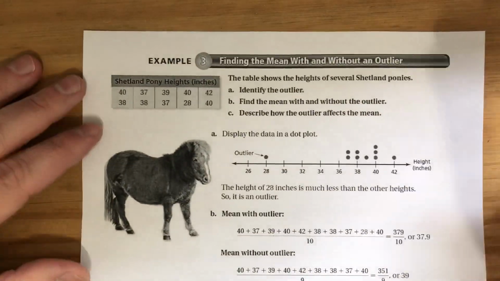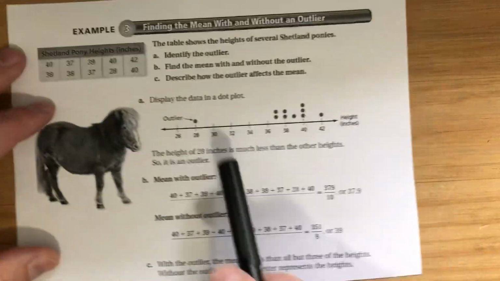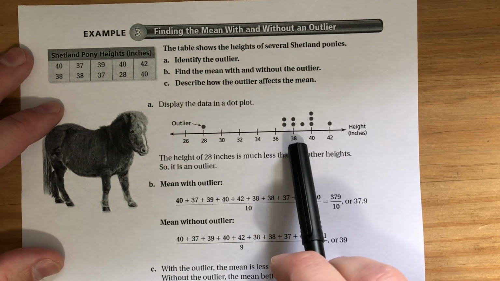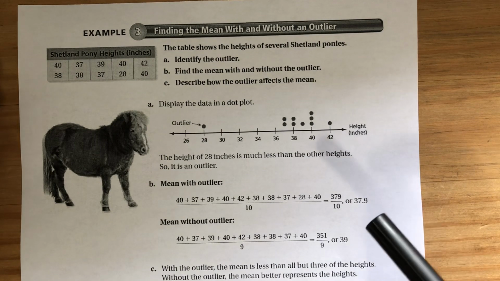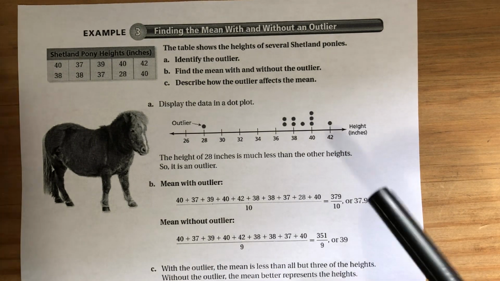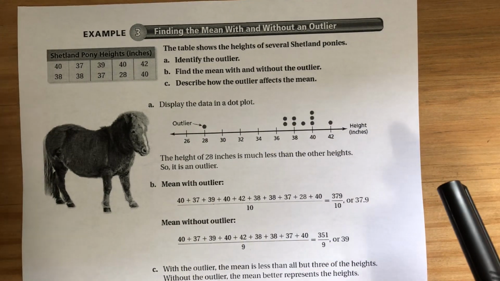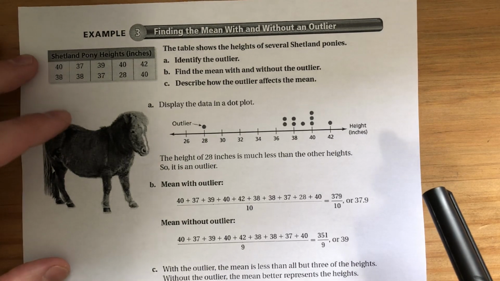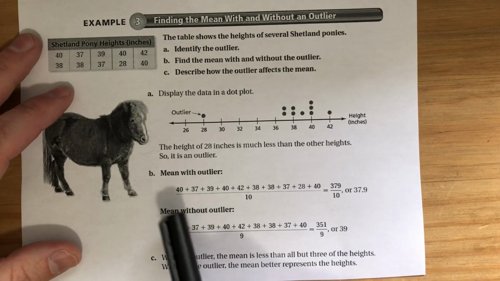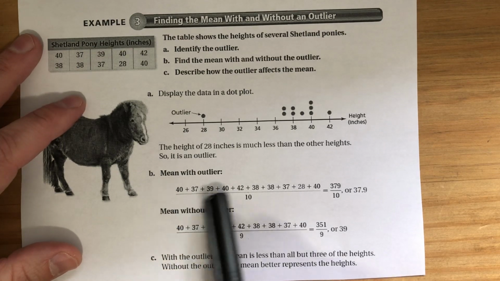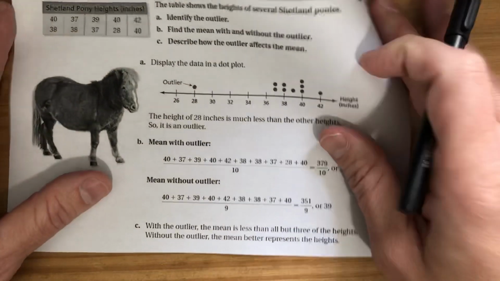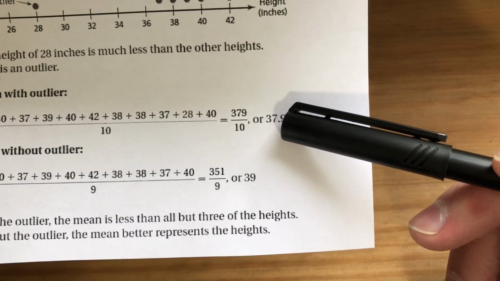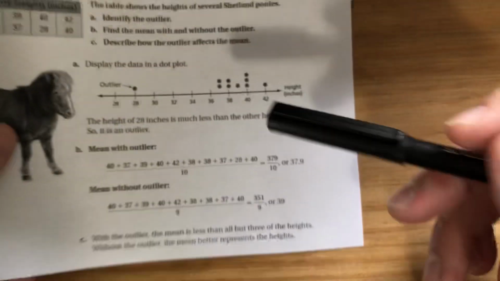So what we want to realize is that outlier, when I put it on this graph, look how far away it is from where the data cluster. So in a situation where we're finding the average, sometimes it makes sense to not include that data because it's really not reflective of the data as a whole. So watch what happens when I calculate this data by adding up all the terms and dividing by 10. I get an answer of 37.9, and that's the average height of the ponies, which makes sense.